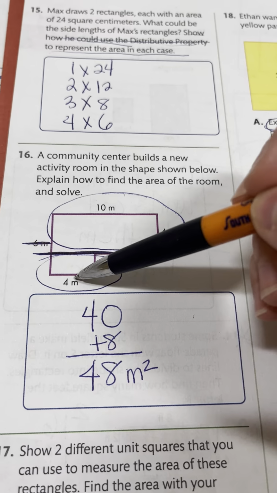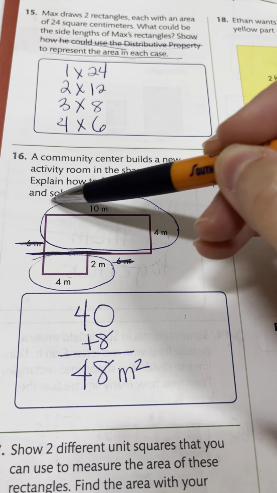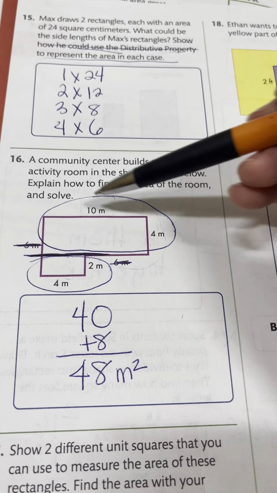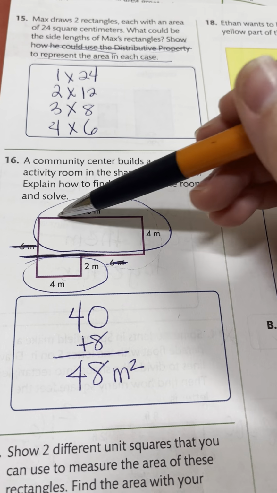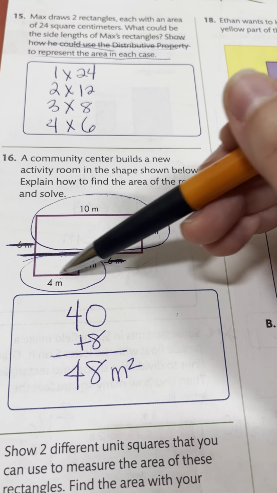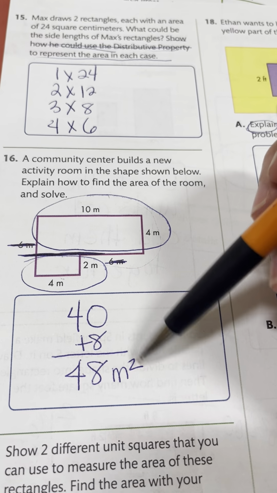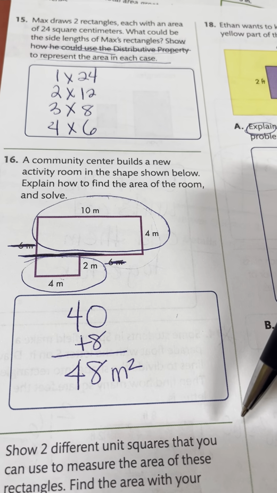All right. This was easy. This is just taking the two pieces of the two rectangles and finding the area. So this side plus the side at the top is 40. And this one times this one is 8. Add them together and it's meters squared. Okay.